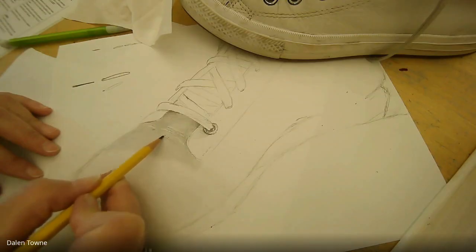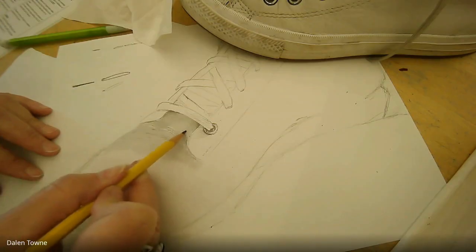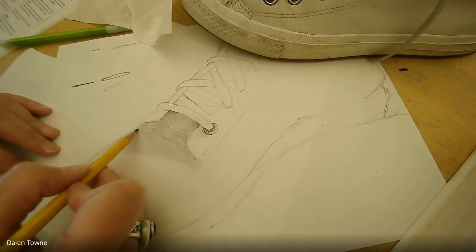What you want to make sure that you're doing is varying the pressure of your lines. Vary the pressure of your lines. Okay?